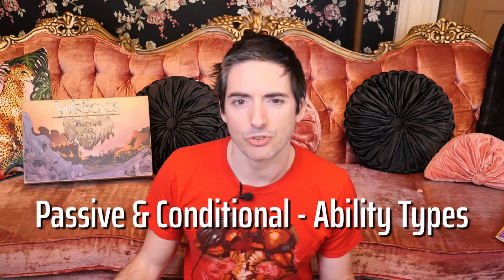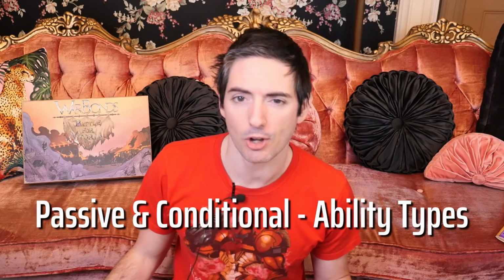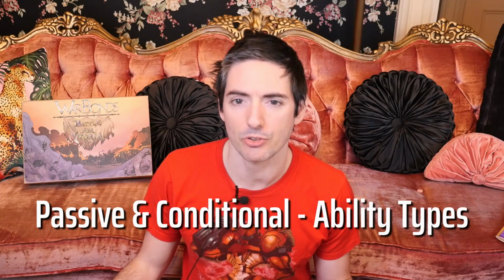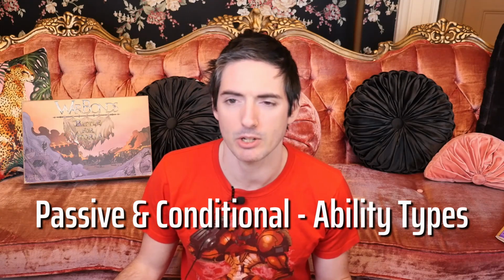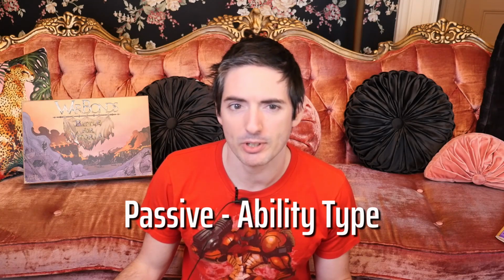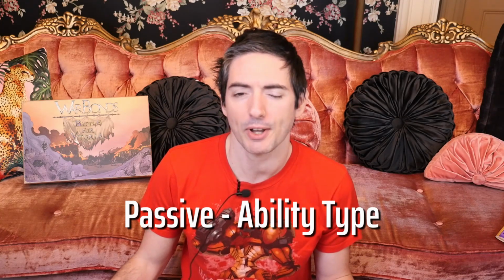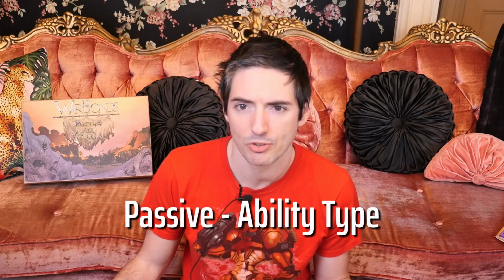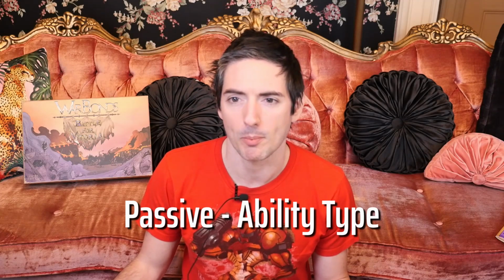Next is passive and conditional ability types. Any ability that does not indicate a time and effort cost within its ability details is either a passive or conditional ability. Passive abilities remain active because they specify no conditions or restrictions for when they are to be performed.